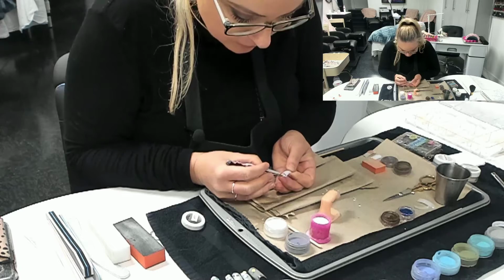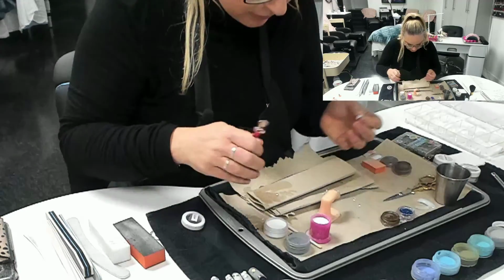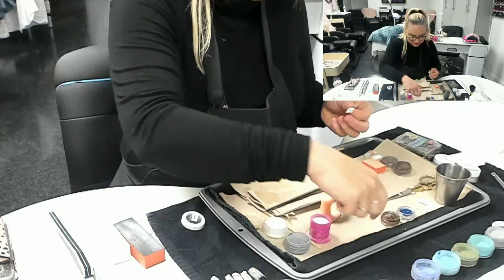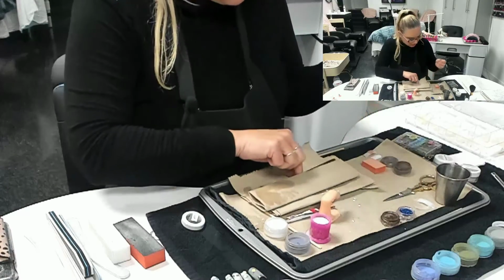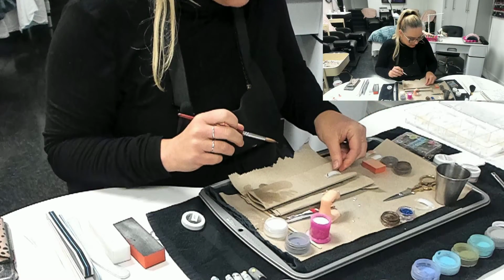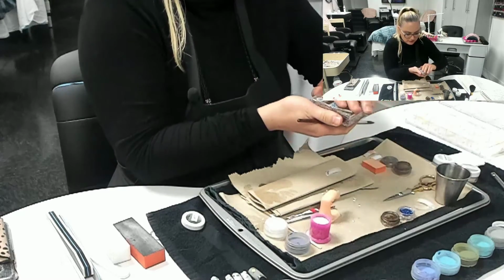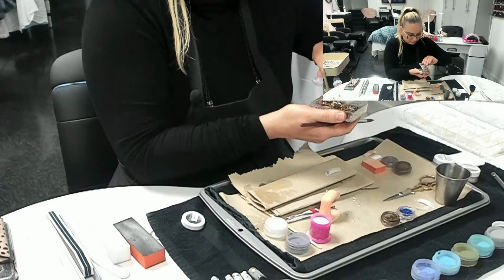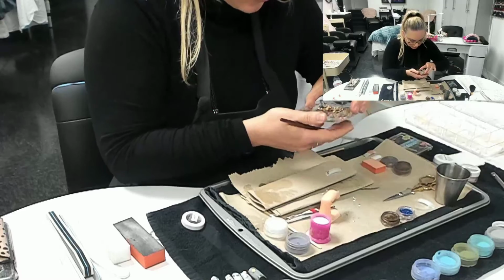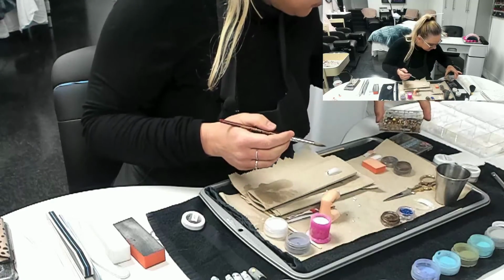I think it's too big for that, so we need a smaller decal. So let me see if I have anything smaller in here.